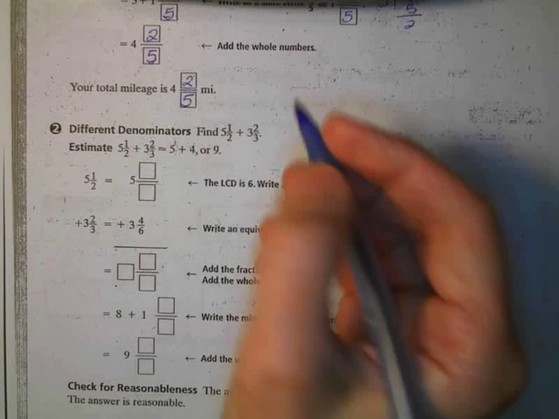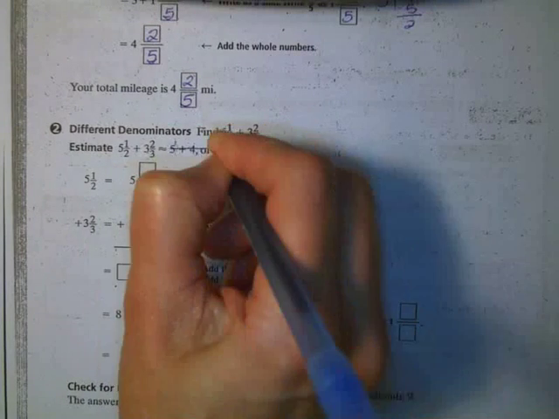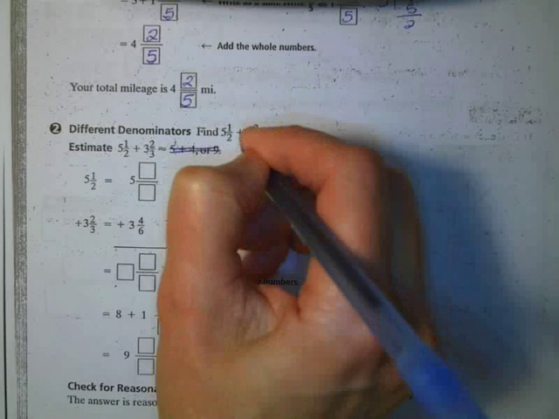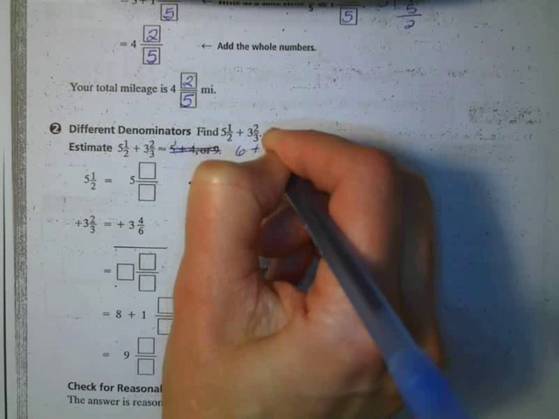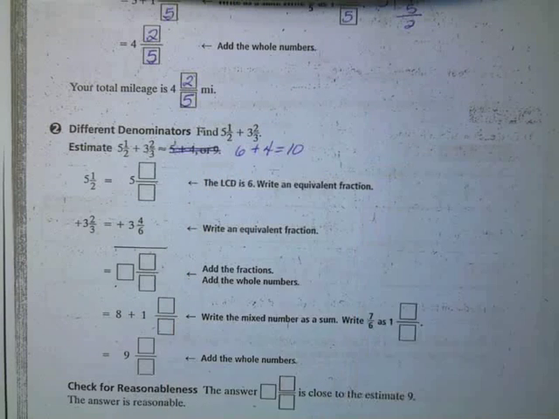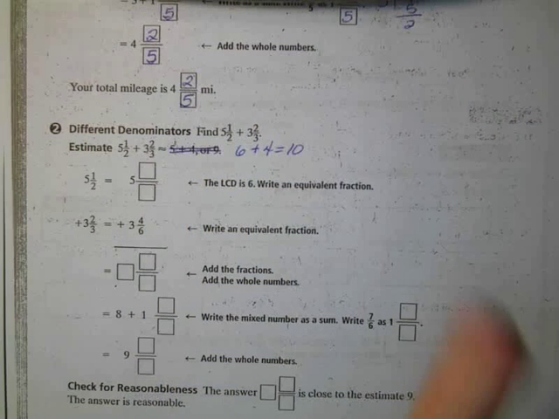I think 6 because it's half. So really, to me, it should be 6 plus 4 to be about 10. Now, if you rounded down to 5 plus 4 for an estimate here, I'm okay with that as well on this particular type of thing.